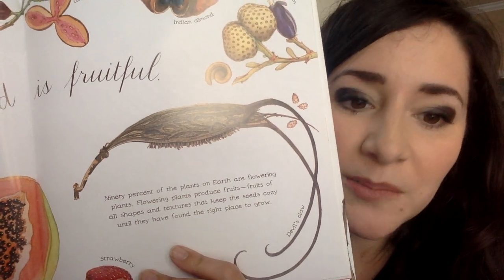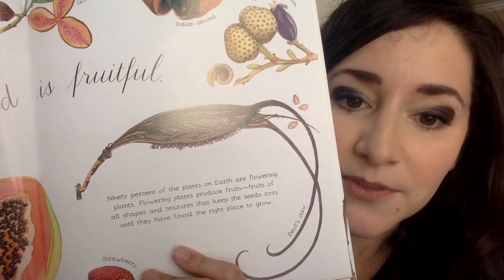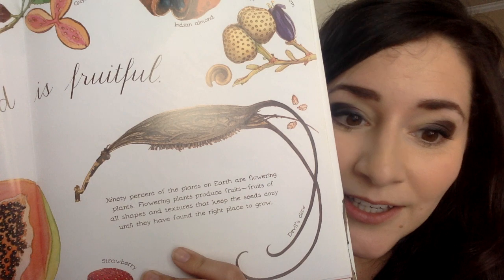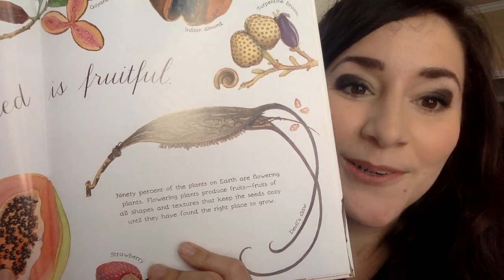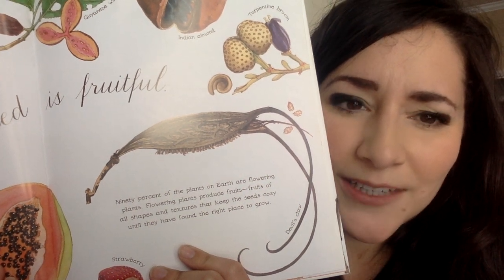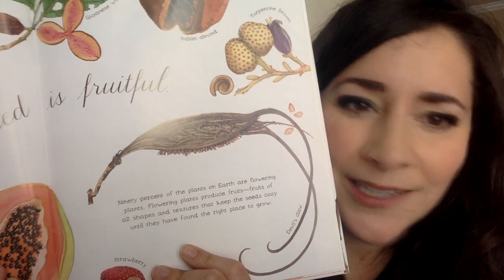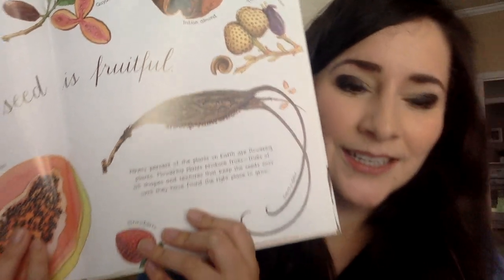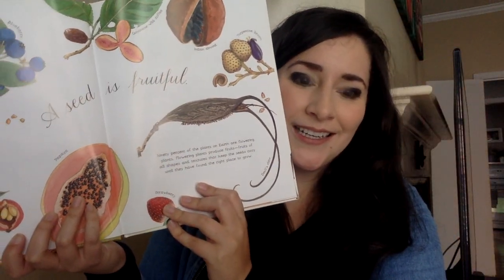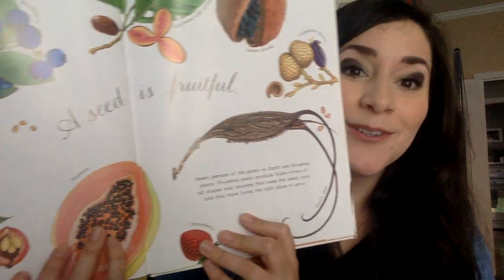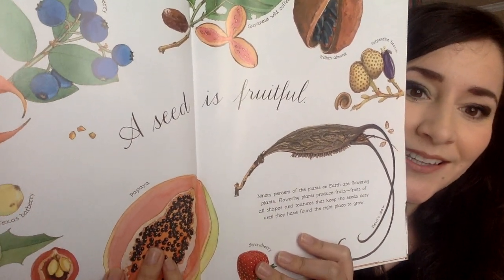90% of the plants on Earth are flowering plants. Flowering plants produce fruits. Fruits of all shapes and textures that keep the seed cozy until they have found the right place to grow. Did you know that? Every plant that has a flower grows some kind of fruit? It might not be like a fruit that everybody can eat, but it grows some kind of fruit. Flowering plants produce fruits. So I would say this page is mostly about how some seeds can produce flowers that produce fruit. So cool.